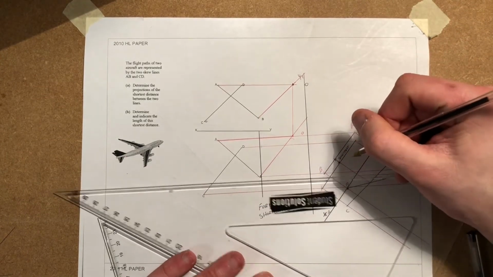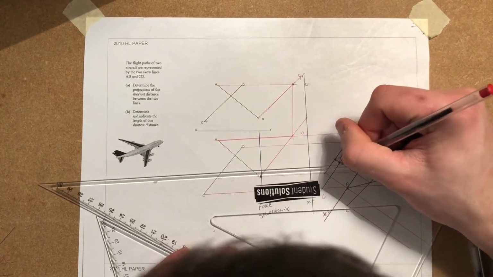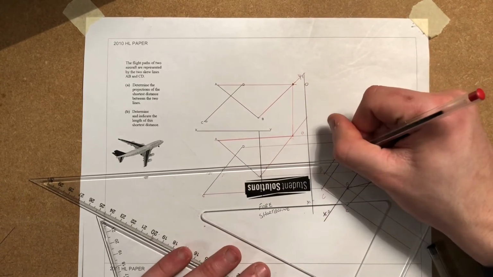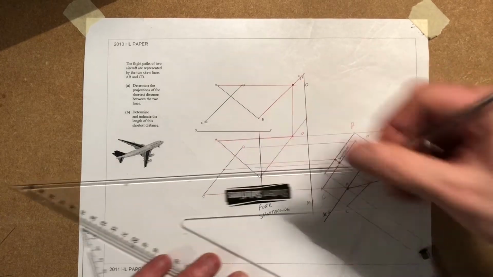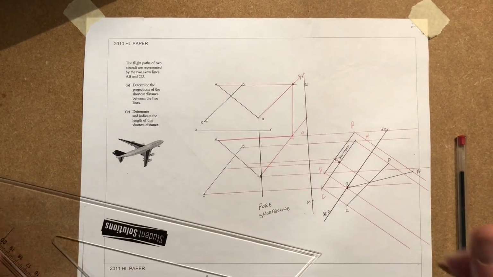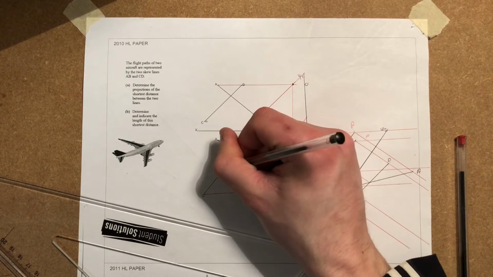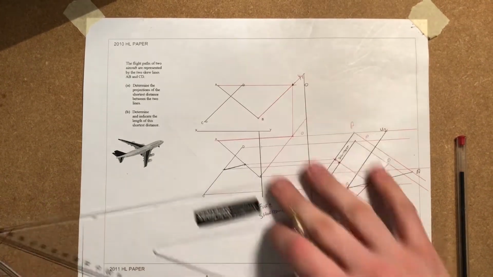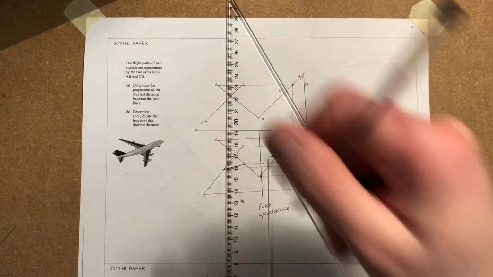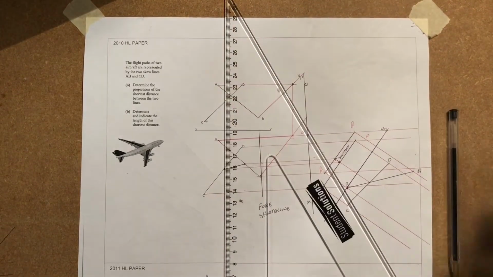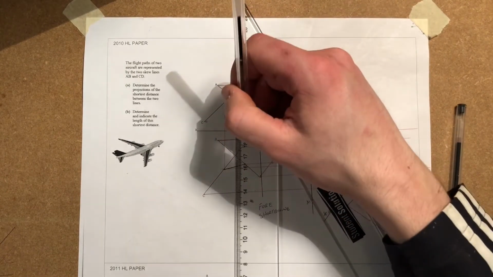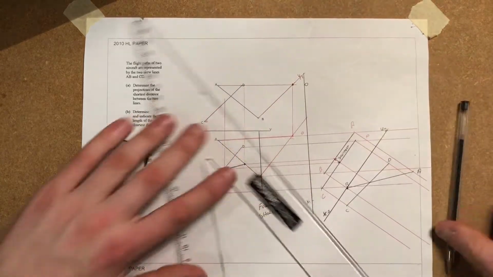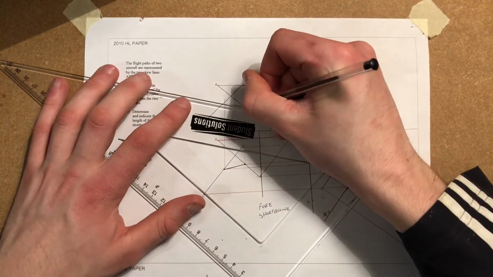So where our shortest distance cuts CD, I'm going to bring that back to CD there. And where it cuts AB, I'm going to bring it back where it hits AB there. So there and there, join those two points together. That's our shortest distance there, and we just bring those points up to our elevation. So I'm going to bring CD up, and AB up. There. And that's my shortest distance there.